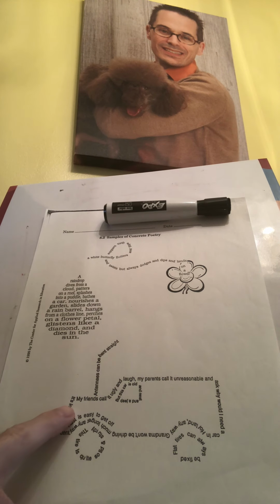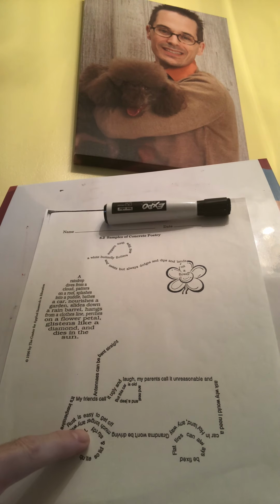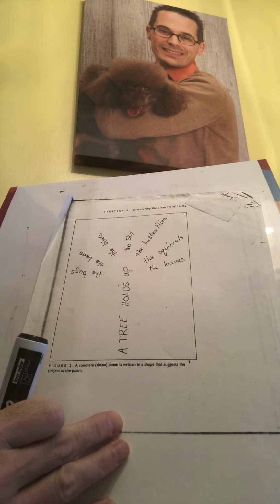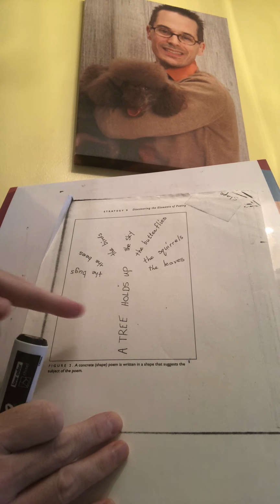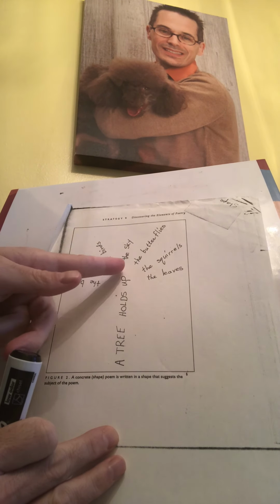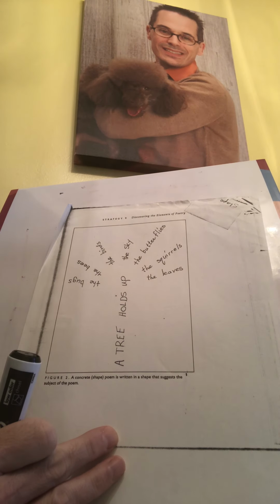And here's one that writes the words around the outline about a car. I'm not going to read all of them, but I'm just giving you some ideas. Here's one that was written about a tree, and it looks like a tree. A tree holds up the bugs, the bees, the birds, the sky, the butterflies, the squirrels, the leaves.